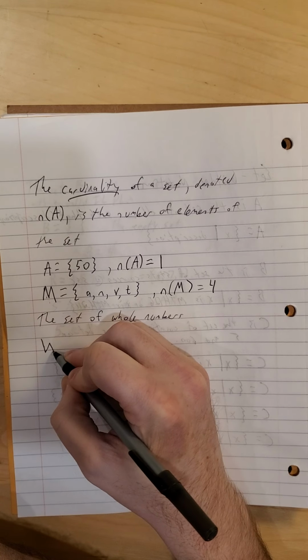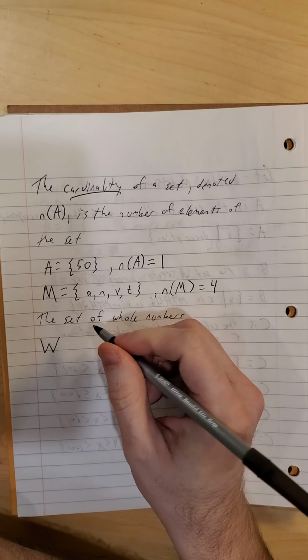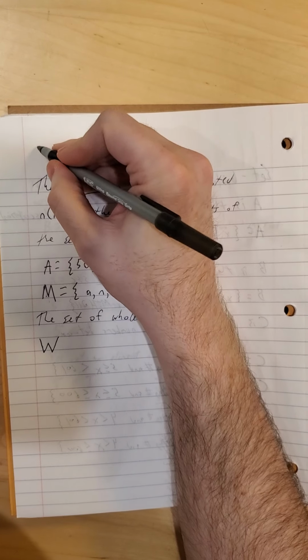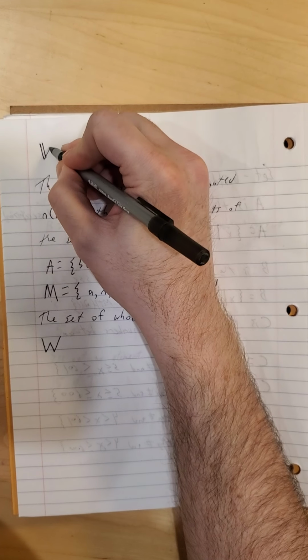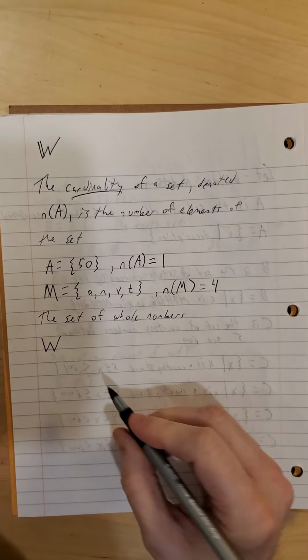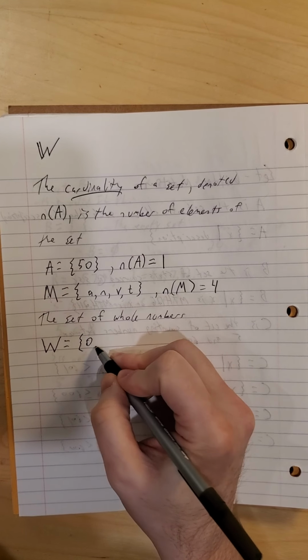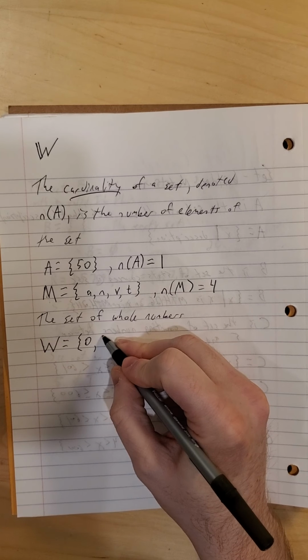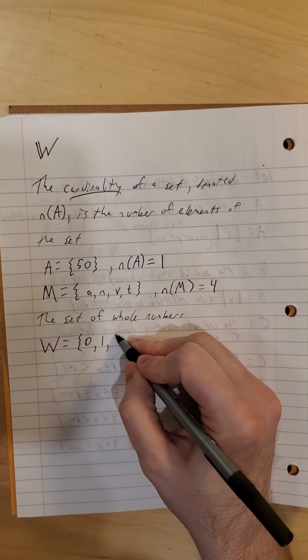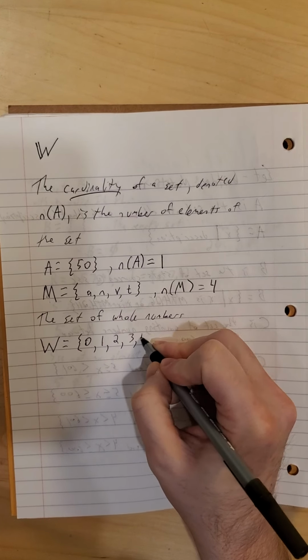So the notation, capital W, you might actually see it bolded or with an extra line in it. But as I mentioned, we just include the 0. 0 is a useful element to have. 0, 1, 2, 3, 4.